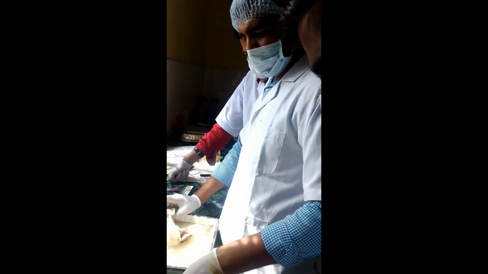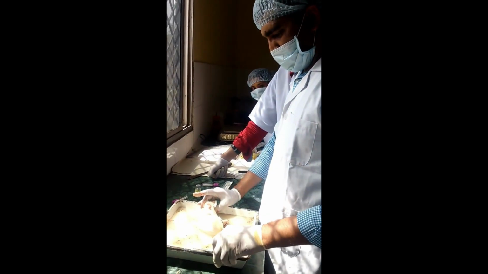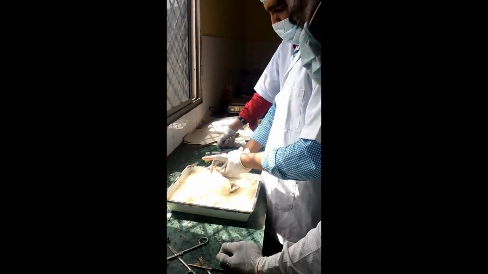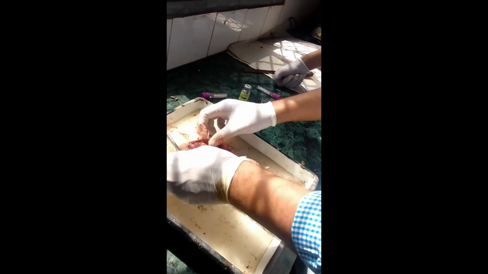Next, remove the kidney. It is in the same place where the adrenal gland was available. So you have to remove both the left and right kidneys.